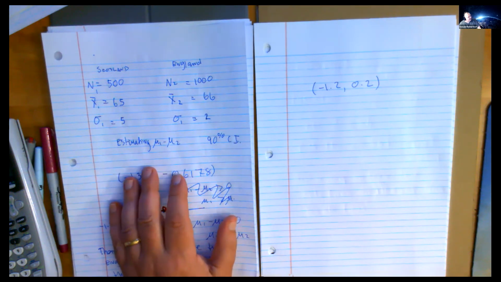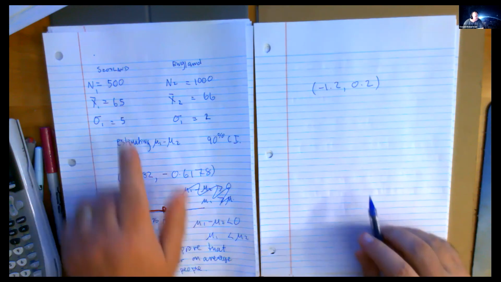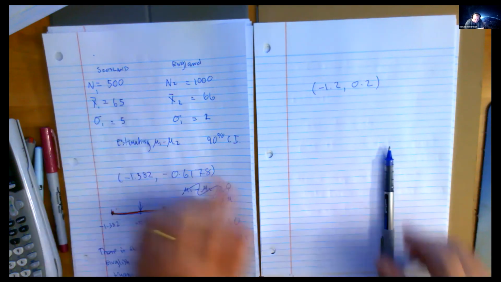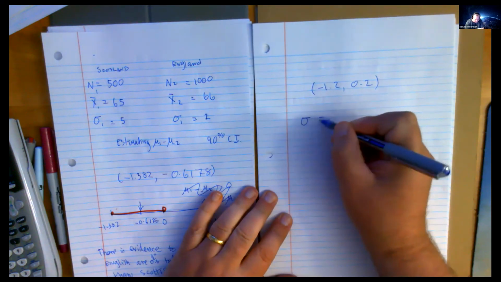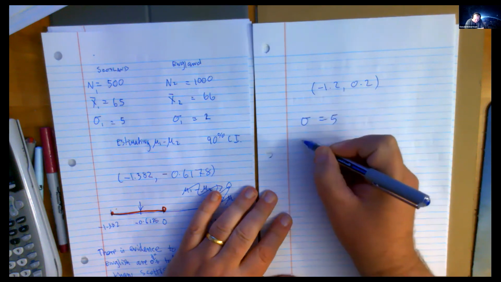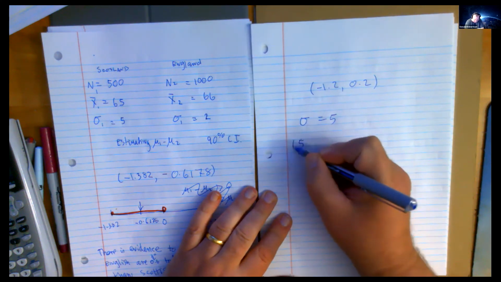Now, how do you find a confidence interval for the difference between two means when sigma is known? Suppose sigma is known, but we gave you data. So we told you sigma was 5, and here are some Scots guys' heights.